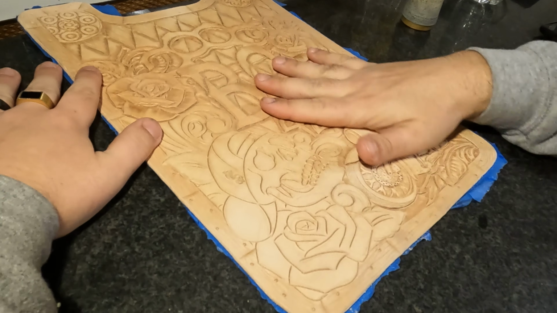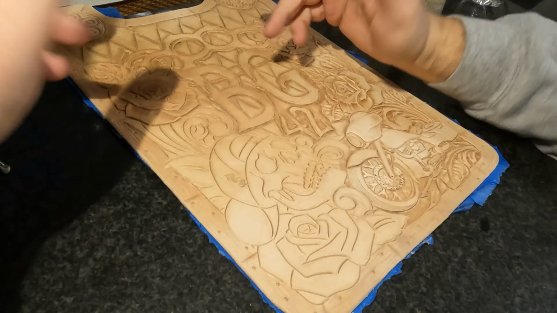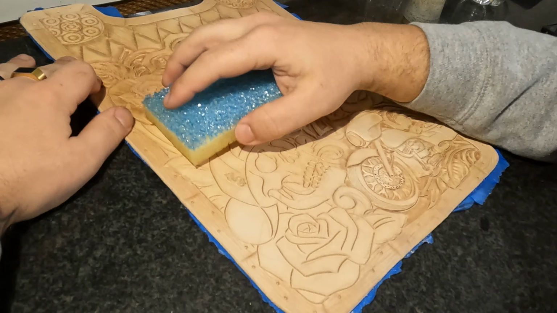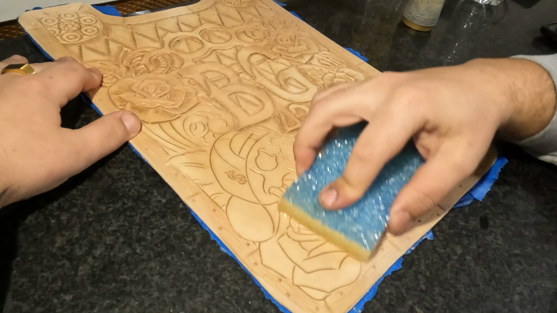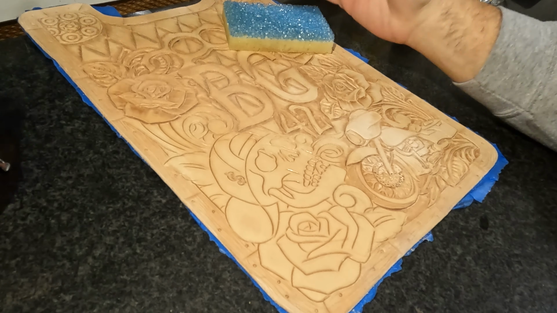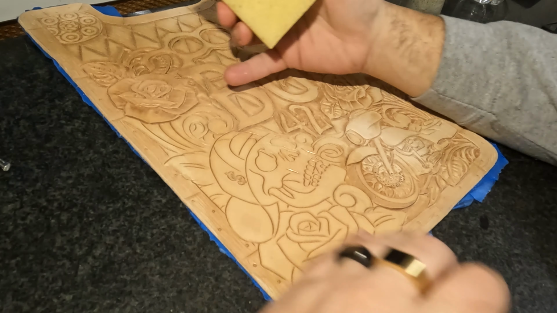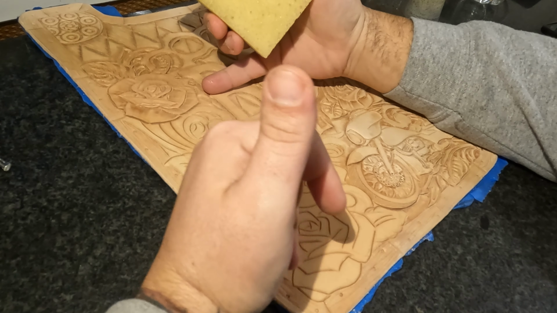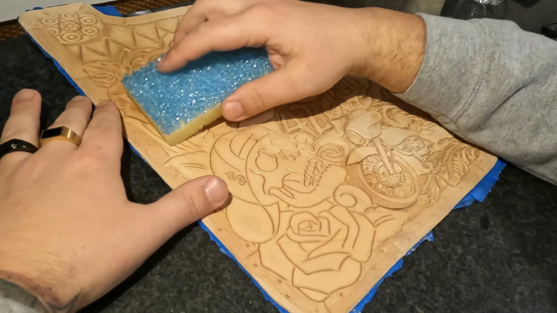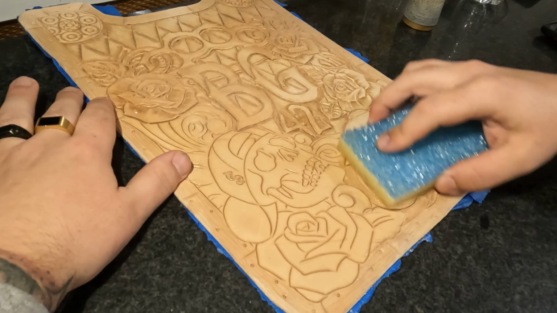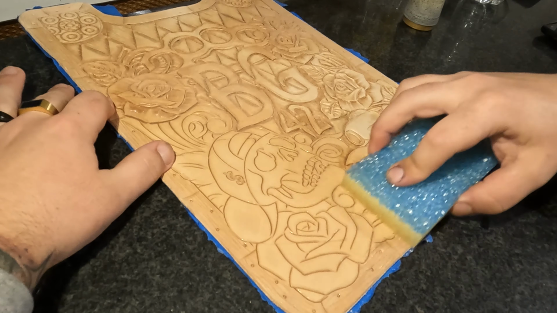So today we are going to tool one of my skulls. One of the things that I'm known for is doing skulls and roses and stuff. I'm in the middle of working on this cool piece here, and there's just a nice little chunk with the skull, a rose, and a little chunk of floral. So you get a bit of a smorgasbord of everything.